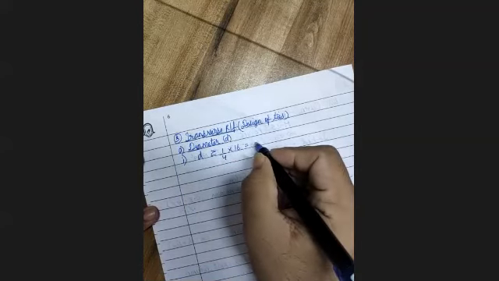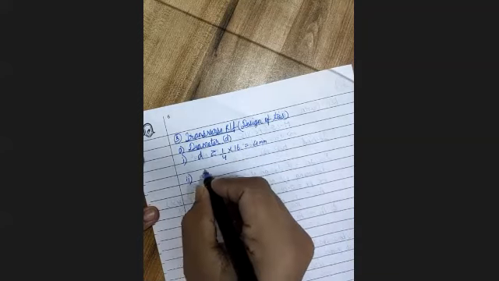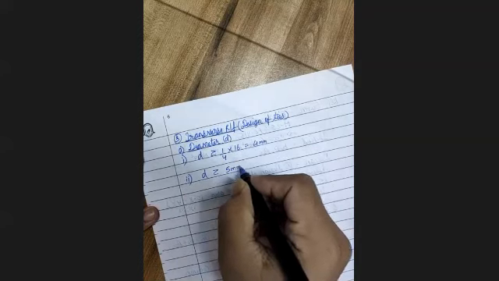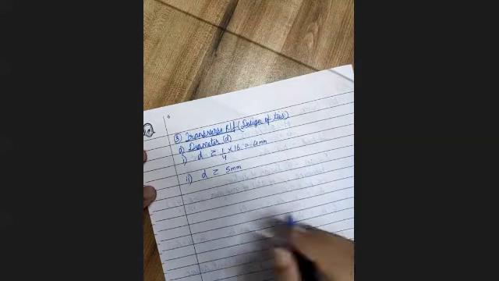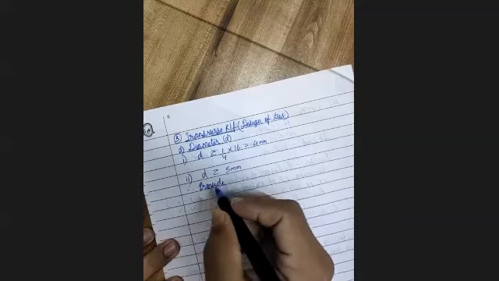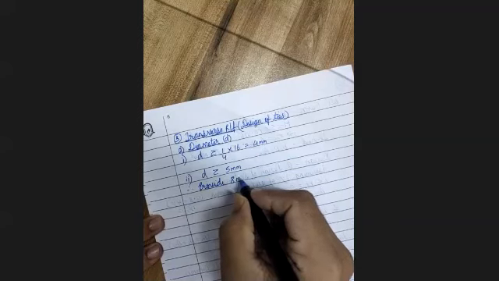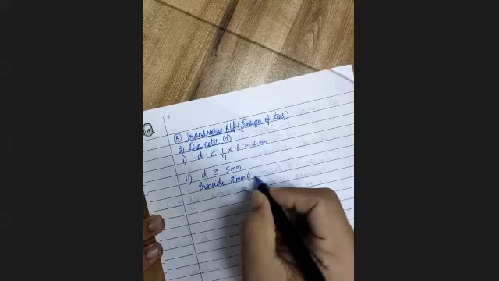So this will be 4. और second condition क्या था? That D should be greater than or equal to 5 mm. So these are the two conditions. So therefore कितना provide करेंगे? So therefore let us provide, इससे भी greater होना चाहिए. So therefore let us provide 8 mm diameter lateral ties.